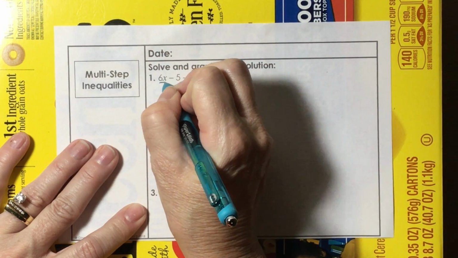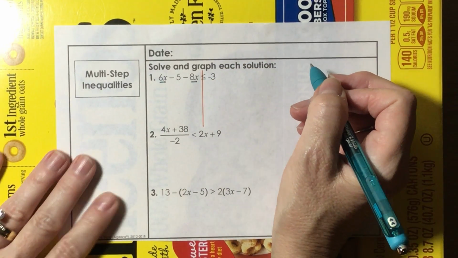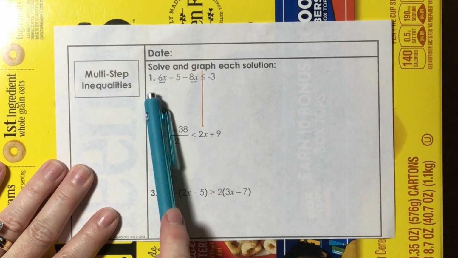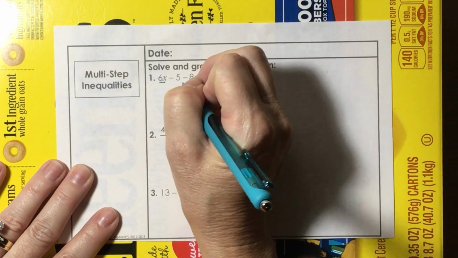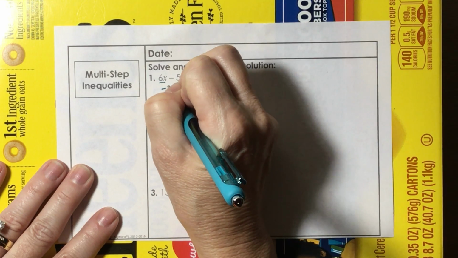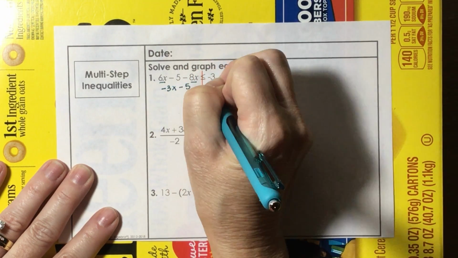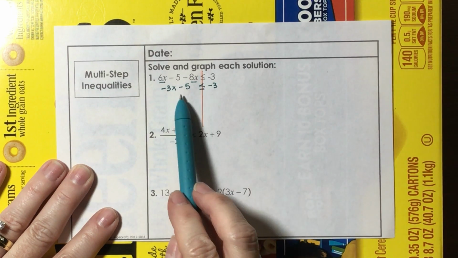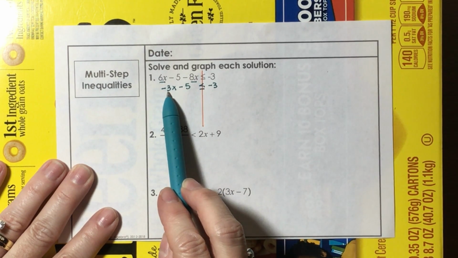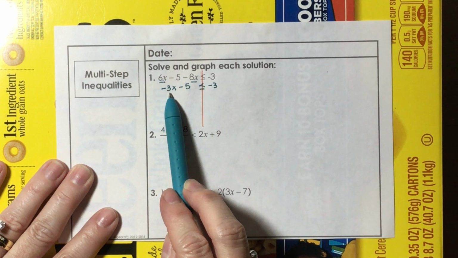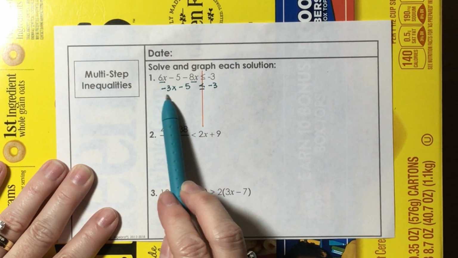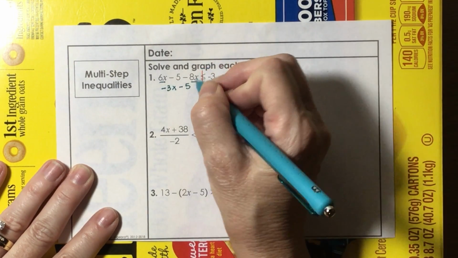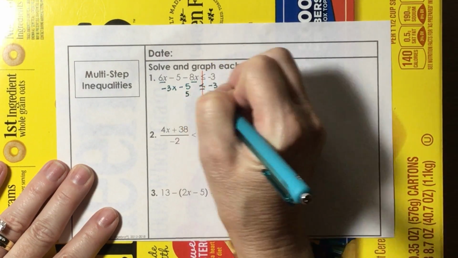Okay, I'm going to start out by combining my like terms because just like with solving equations, we want to simplify both sides of the inequality first. So that will be negative 3x minus 5 is less than or equal to negative 3. I'm already noticing that I have a coefficient in front of the x of a negative 3. That means later on I'm going to have to divide by negative 3, so I'm going to have to remember to flip that sign. Okay, so I'm going to start out by adding a 5.